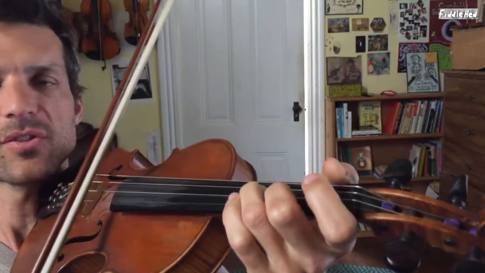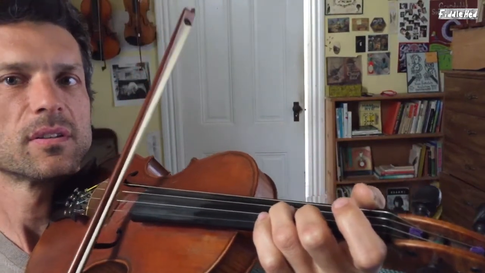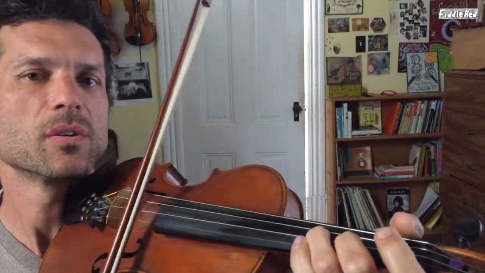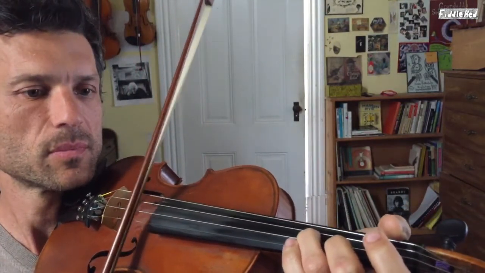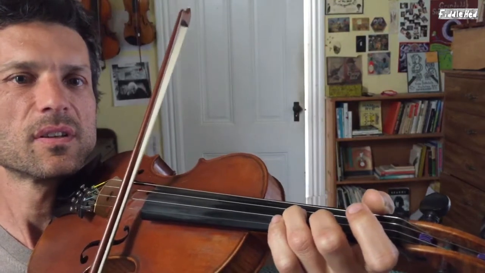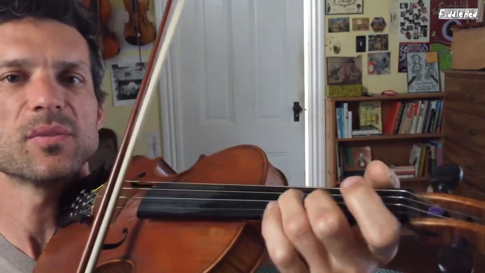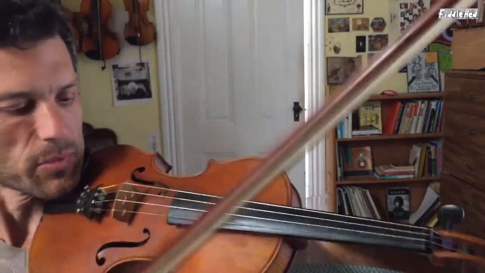So then just do alternate singles a little bit. Try to relax your bow. And then go back to doing a double stop. Or maybe you need to do the left hand notes and then separately practice the bowing. Bow on A and E. I'm a little out of tune.